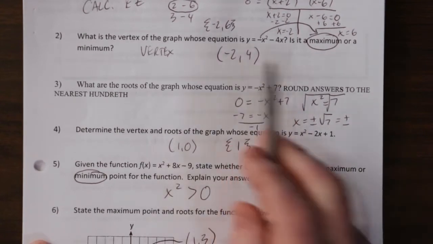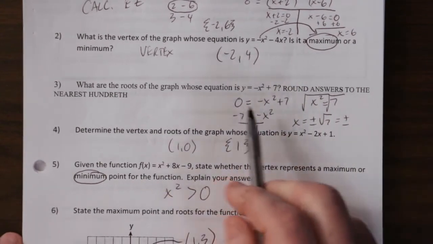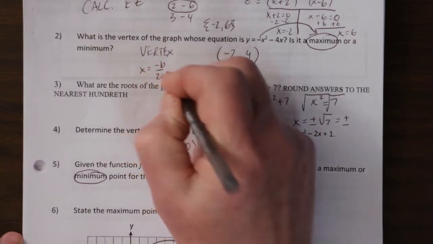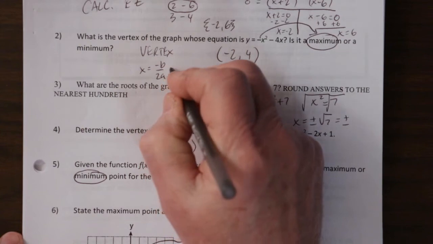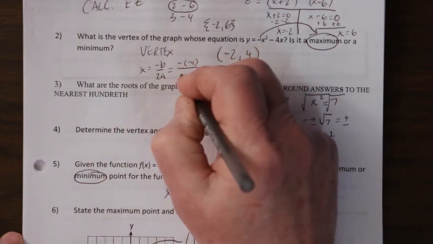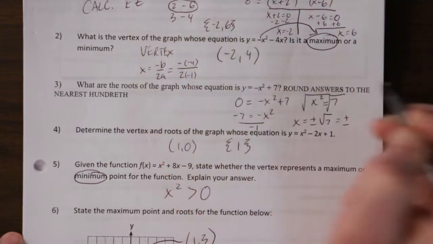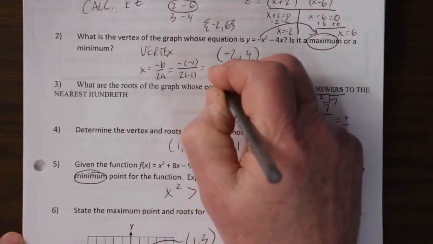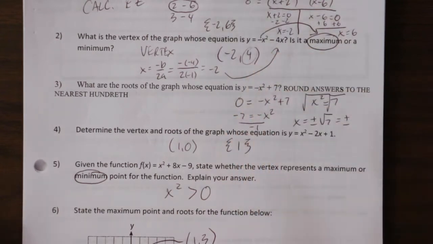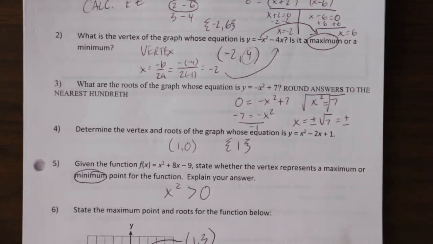Once again, if you have your calculators, pretty quick. If you don't, you can do the x equals negative b over 2a. And that would give me negative 4 over 2 times negative 1. That's going to give me negative 2, and then plug negative 2 into that to get the 4. That's the way it would work. So there's ways of doing this without the calculator. Calculator makes your life infinitely easier, but that's what you got going on here.